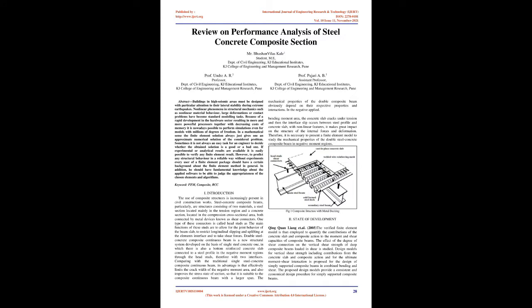shear forces. Double steel concrete composite continuous beam is a new structural system developed on the basis of single steel concrete composite beams, in which there is also a bottom reinforced concrete slab connected to a steel profile in the negative moment regions through the head studs, therefore with two interfaces. Compared with the traditional single steel concrete composite continuous beam, its advantage is that it effectively limits the crack width of the negative moment area, and also improves the stress state of the section, so that it is suitable for the composite continuous beam with a larger span.